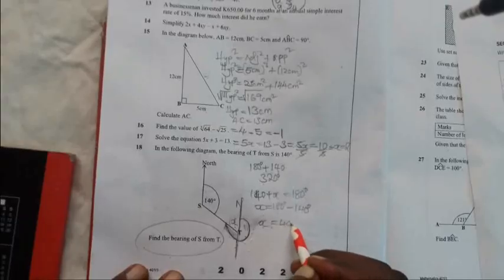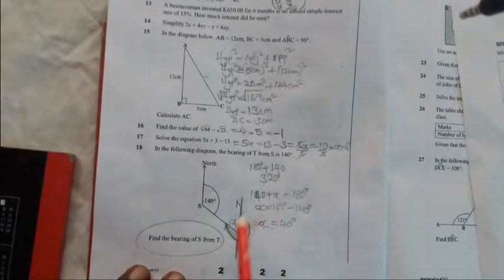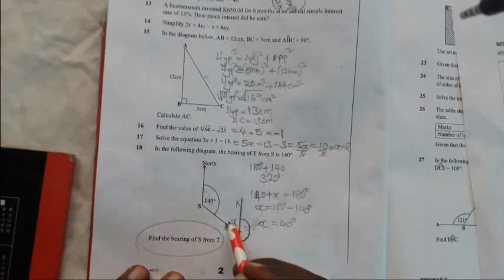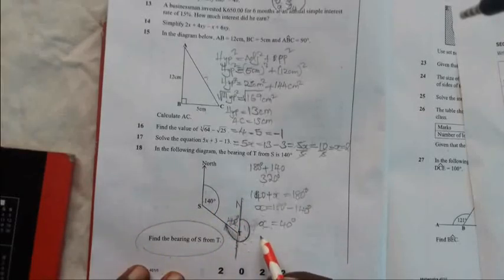Now this way we have used the property of co-interior angles. There are two methods that you can use. The second one is the one I'm demonstrating here, where you use the property of co-interior angles. You find the angle of this. Then after you have found the angle, which is 40 degrees, we're going to use the property called angles at a point add up to 360 degrees.